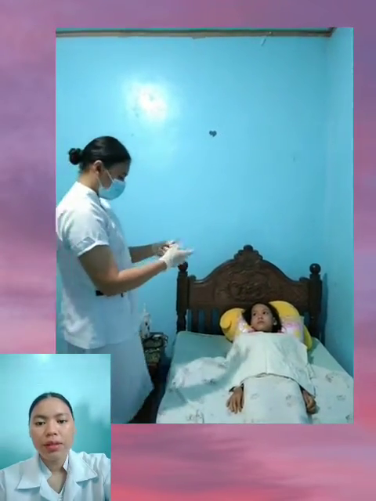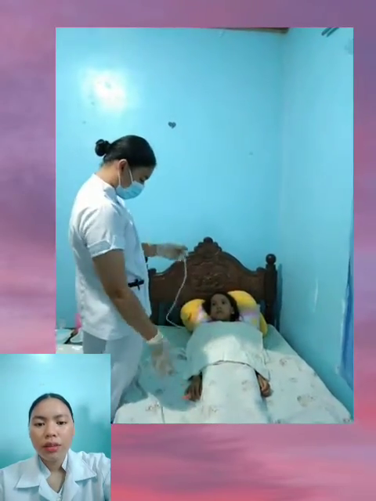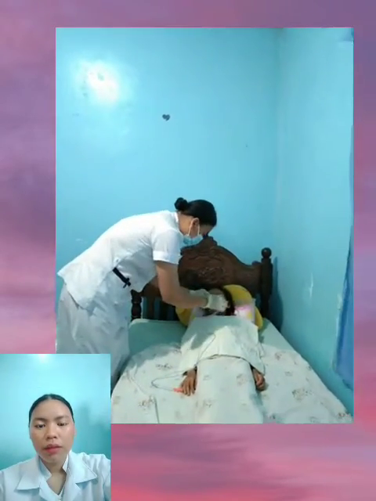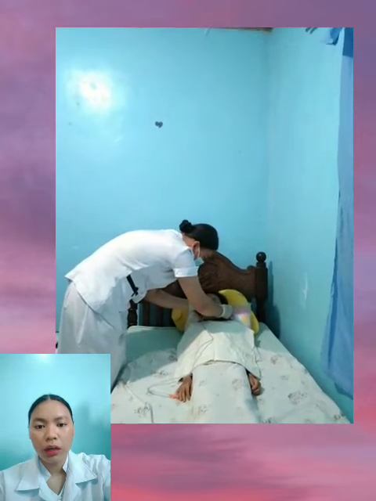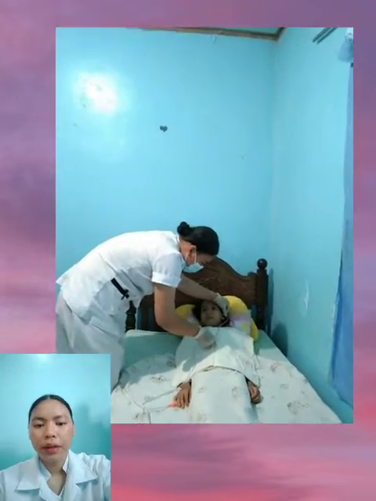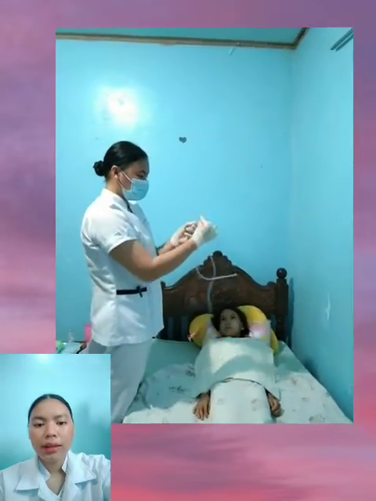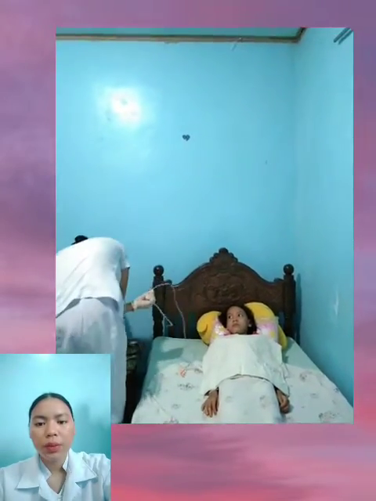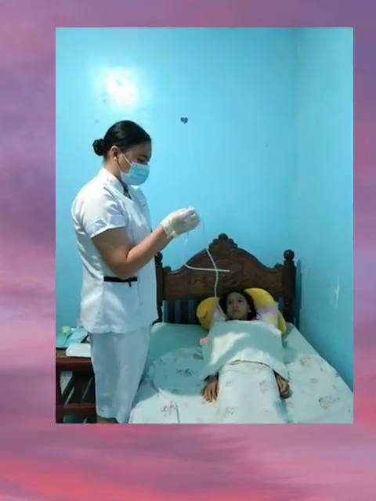Determine how far to insert the tube. Use the tube to mark off the distance from the tip of the client's nose to the tip of the earlobe, and then from the tip of the earlobe to the tip of the xiphoid. Mark this length with adhesive tape if the tube does not have markings.